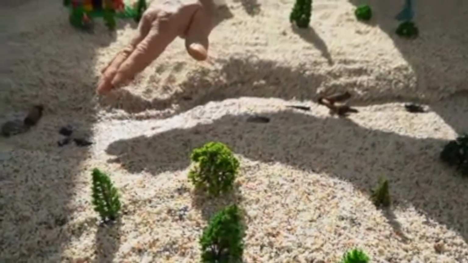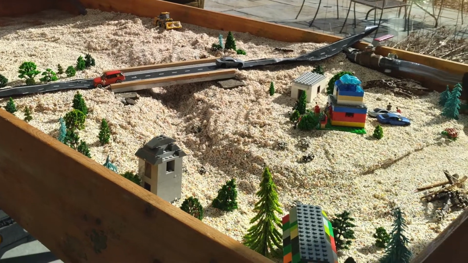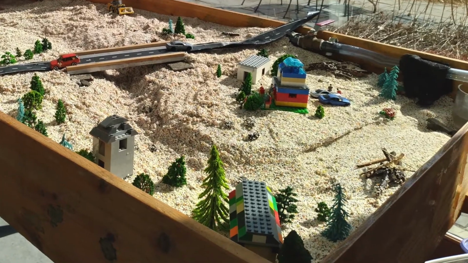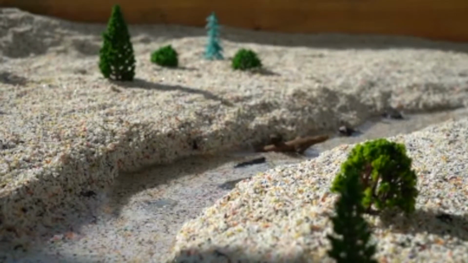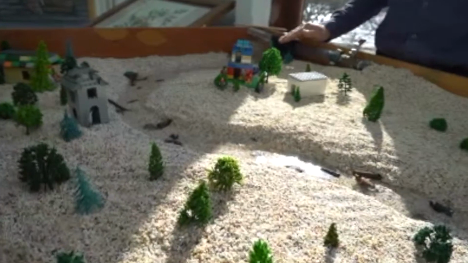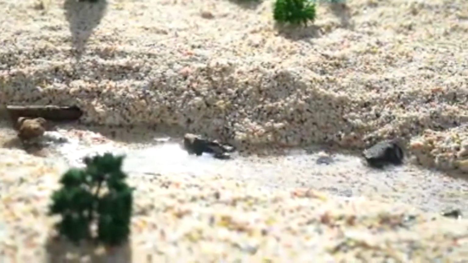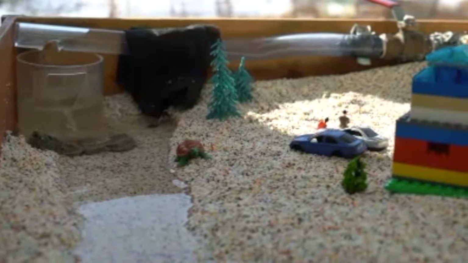This is our stream table. It's a model of a stream, and it relies on three basic elements. First, there's water, of course, which I think you can see flowing down this little stream. Next is substrate, or the rocky or sandy material that's in the stream bottom. In this case, it's recycled plastic, but it's meant to show you how substrate moves in streams. Finally, we have gravity, what makes the water flow.